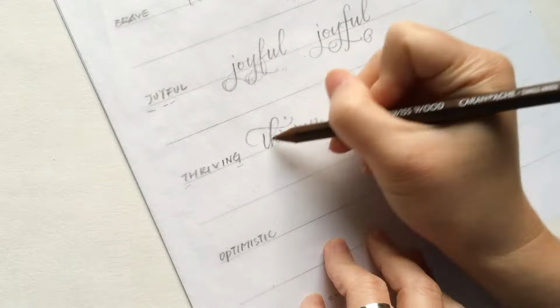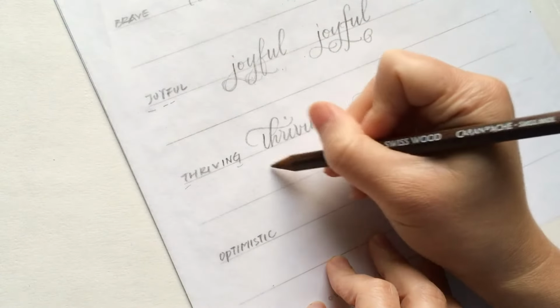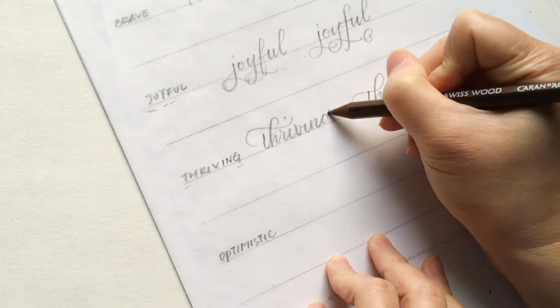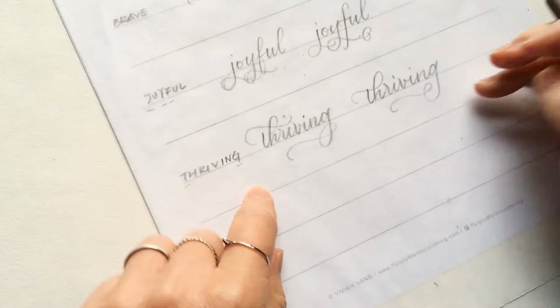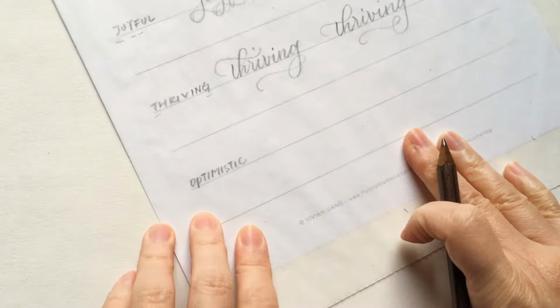I can do a nice swash of the crossbar, and since I have all this space I want to fill, I would do this. So there's a couple ways you can write the word thriving.